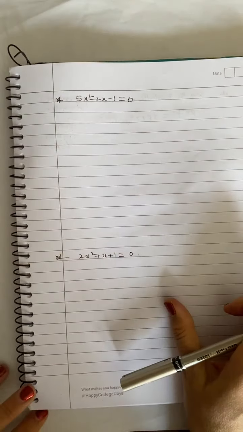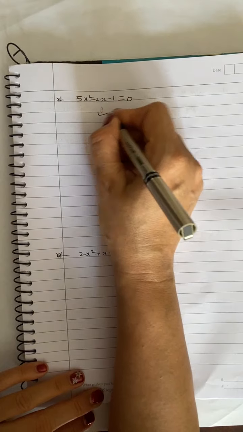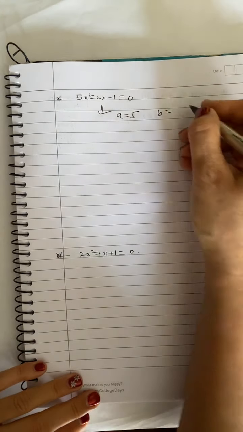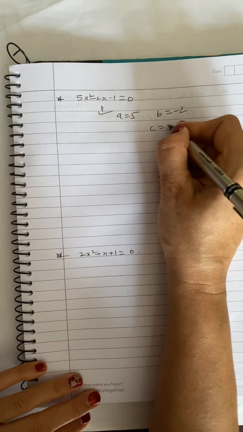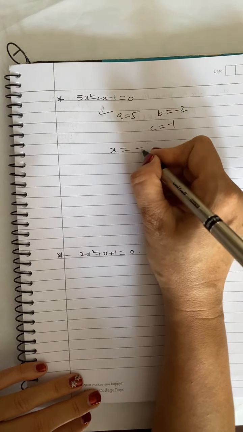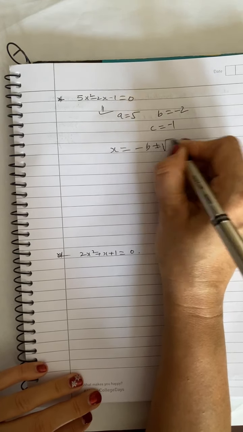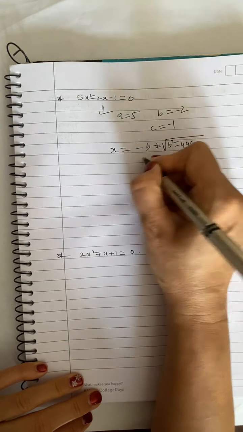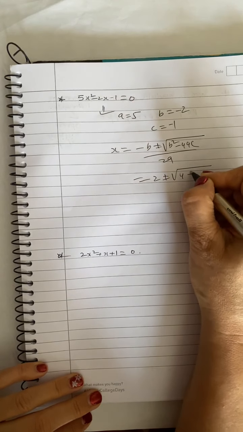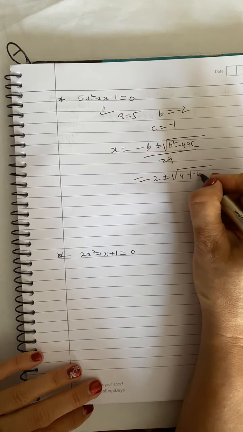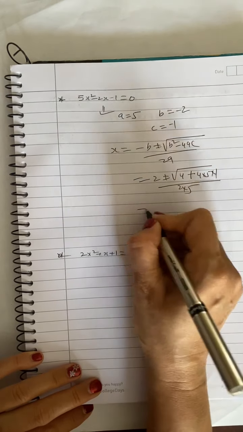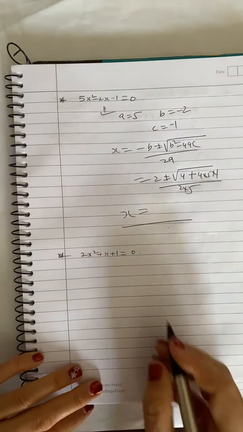The next one is 5x squared minus 2x minus 1 equal to 0. Same procedure, a is 5, b is equal to negative 2, and c is equal to negative 1. So you will have x is equal to negative b plus minus square root of b squared minus 4ac, divided by 2a. So you will have 2 plus minus square root of 4 minus, which will become plus since c is negative, 4 times 5 times 1, over 2 times 5. And then you can solve it for x values.